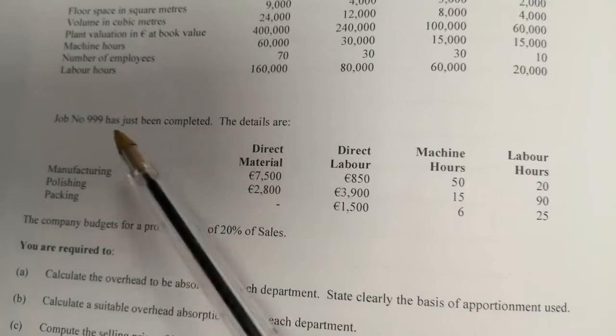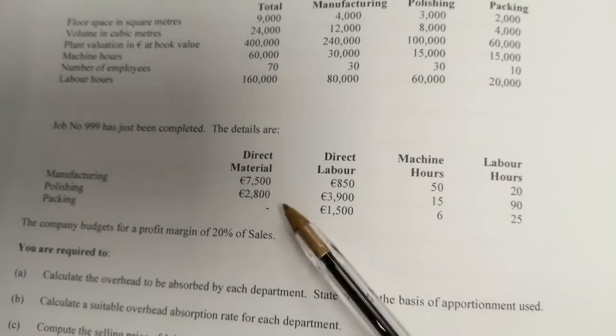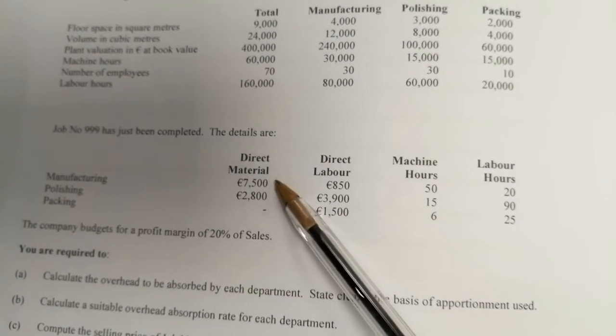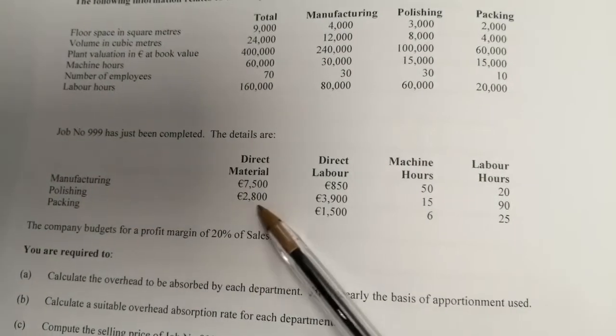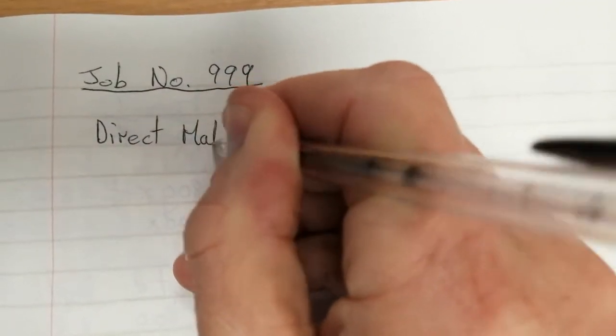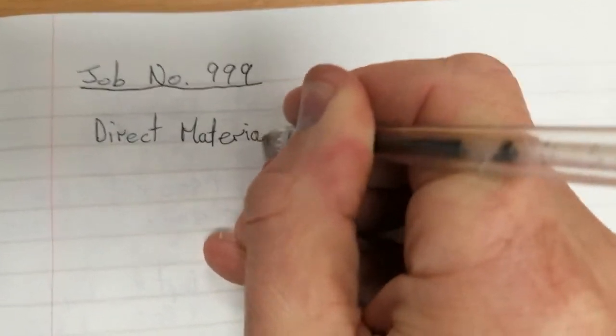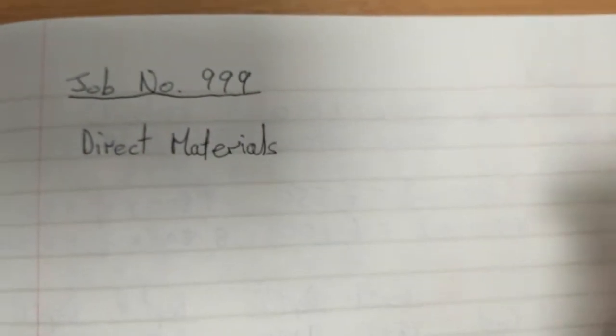In here it says job number 999 has just been completed. The details are manufacturing direct materials, polishing direct materials. So the cost of direct materials will be our first line in this document. So I'll go down one line here, direct materials.